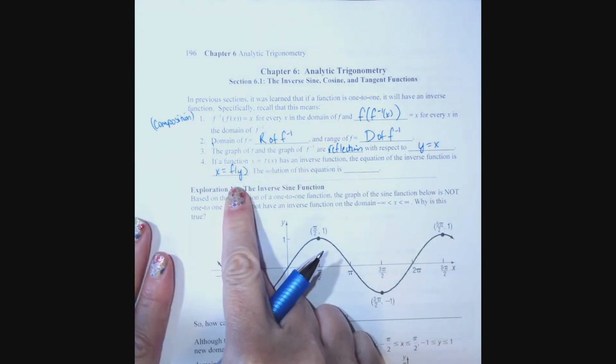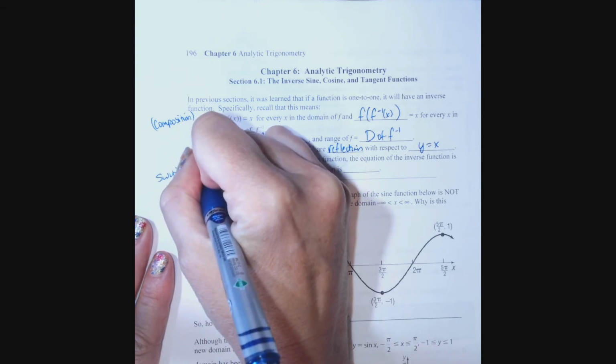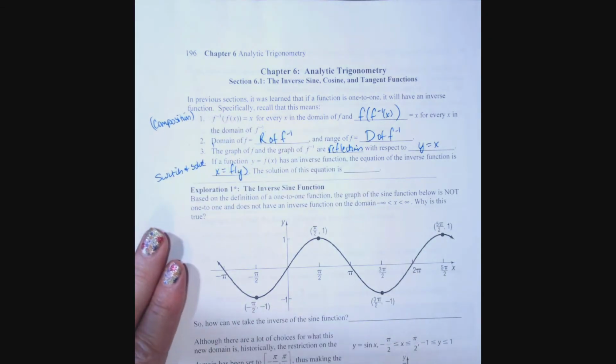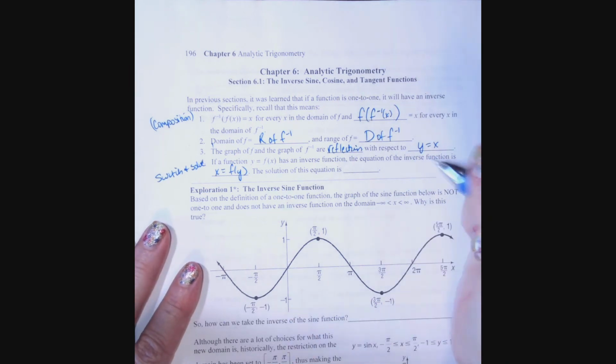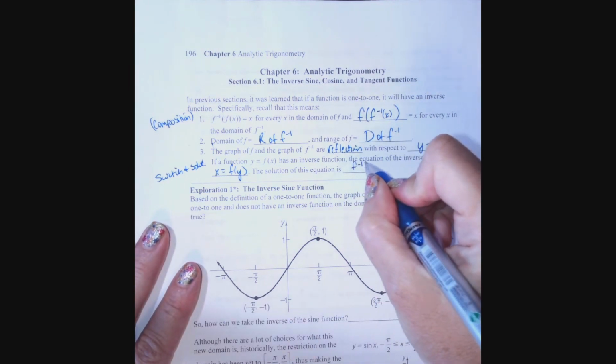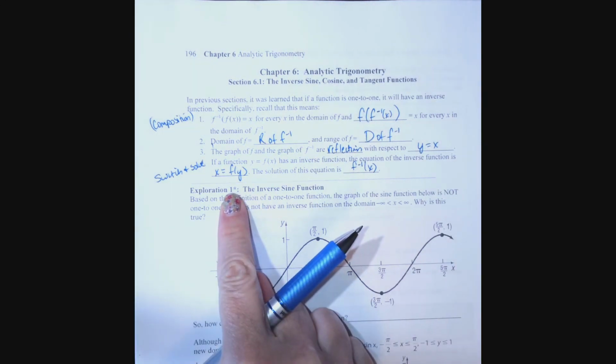This is my switch and solve. You learned how to use switch and solve in college algebra to find a function's inverse. The solution of this equation is the inverse function of x. So this is how we explicitly define our inverse function.